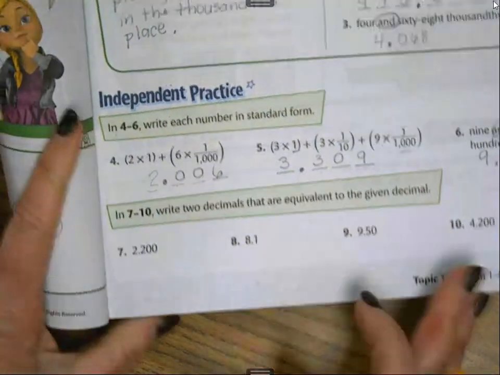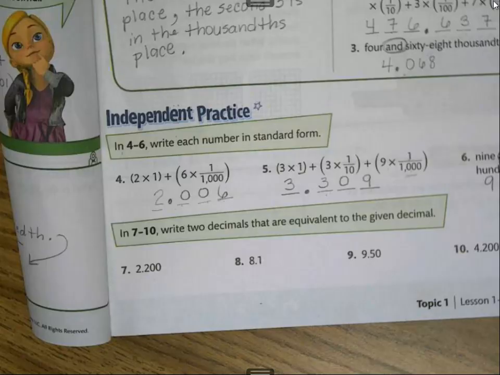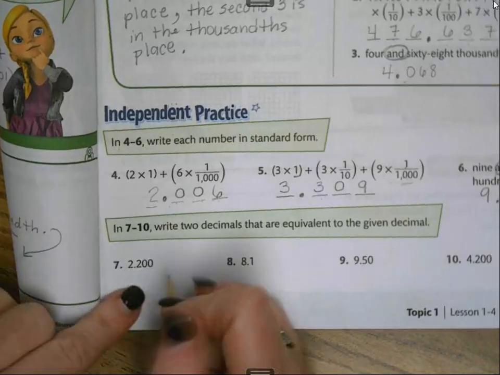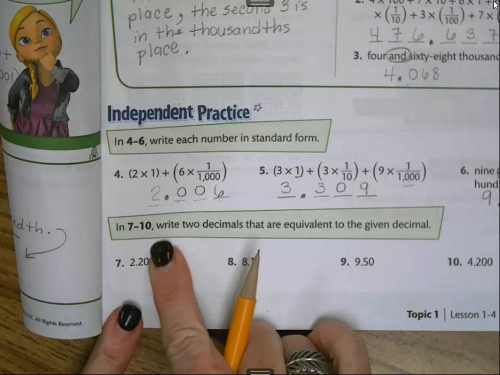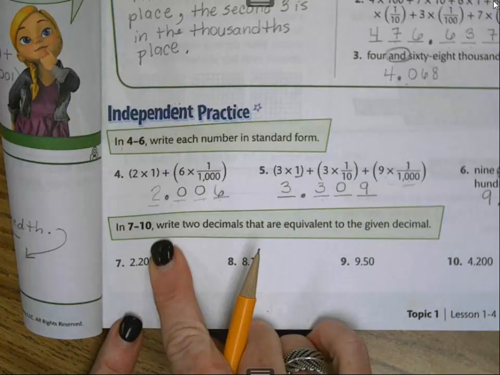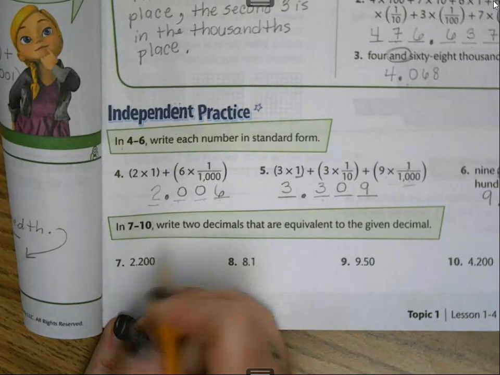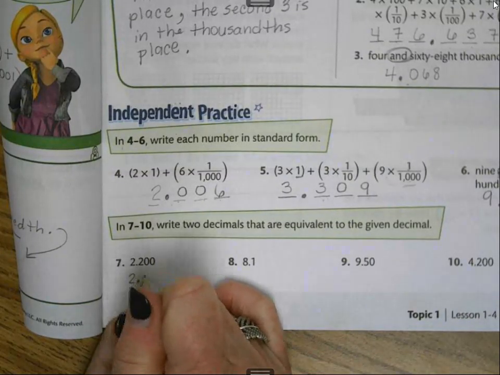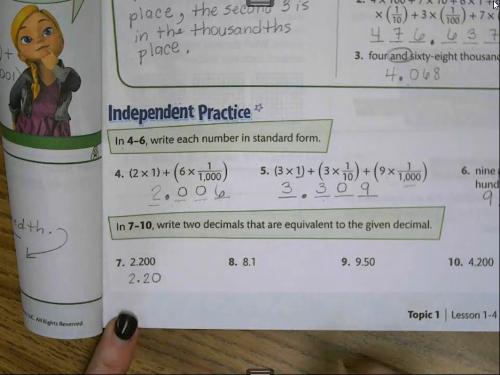All right, now we're going to go back to what we were doing at the top of the page that I said may be a little difficult, and we're going to see how we understand it. And we're going to write 2 decimals that are equivalent to the decimal given. So I noticed that we have 2 and 200 thousandths. So if I just took off 1 0, 20 hundredths would be equivalent to 200 thousandths. So I could write it as 2 and 20 hundredths.